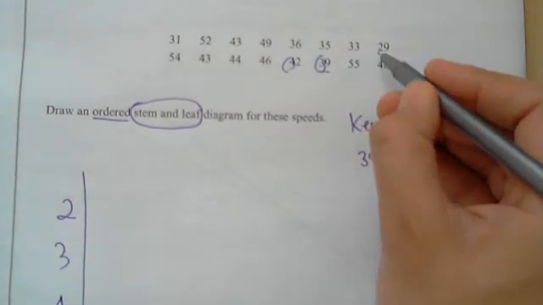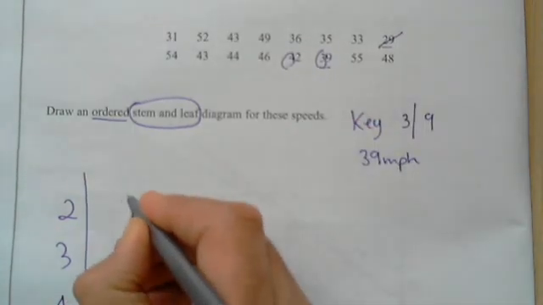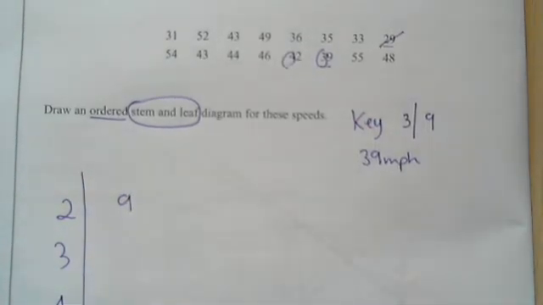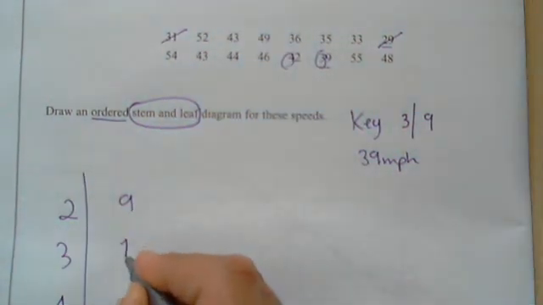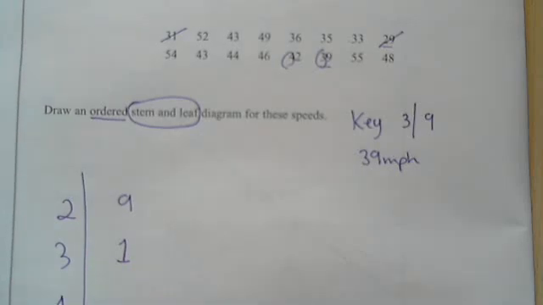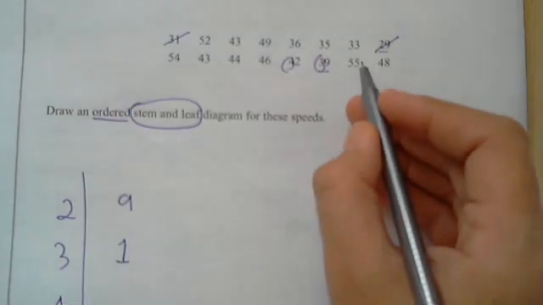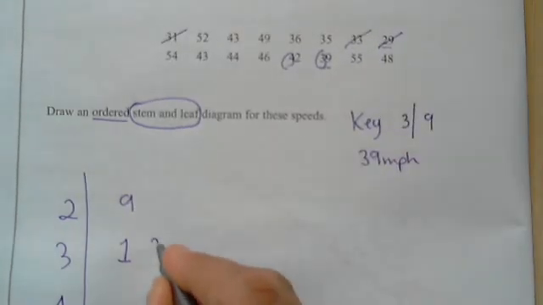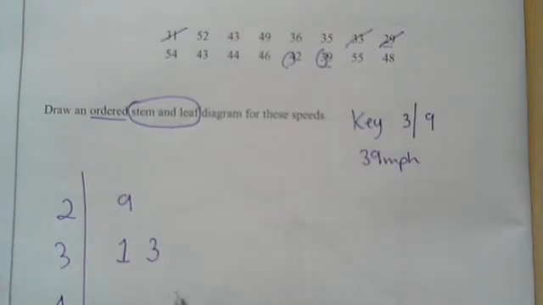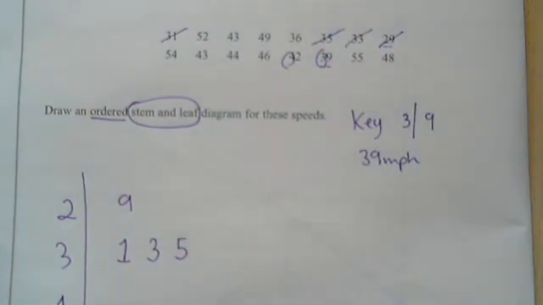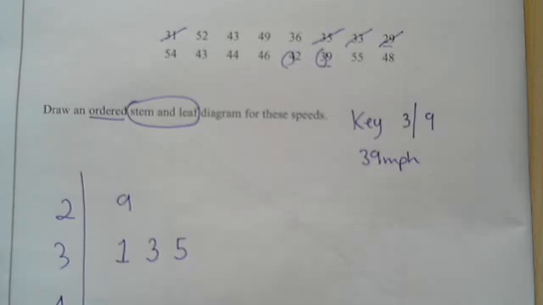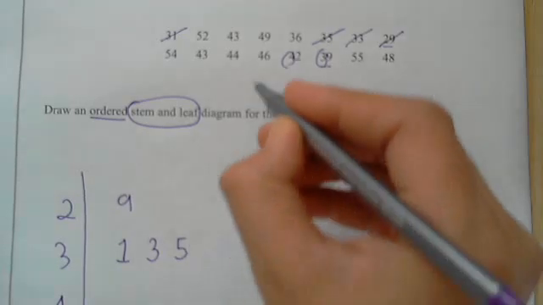We have one number which is 29. Let's cross that out. Let's put that in. And then we look at the 30s. We have 31. And the idea is to put the numbers in order. So 31 goes first. Then we have 33. Then after 33, we have 35. After 35, the next one we're going to have is 36.